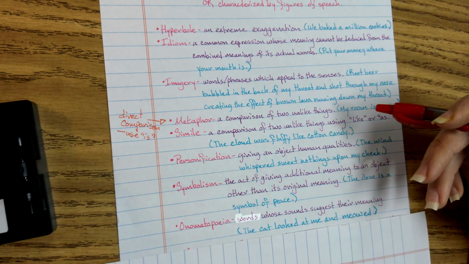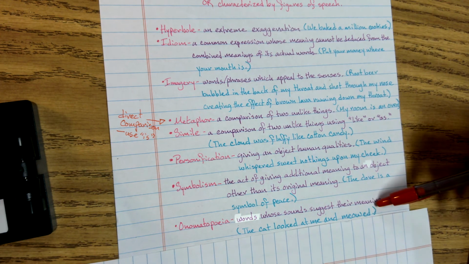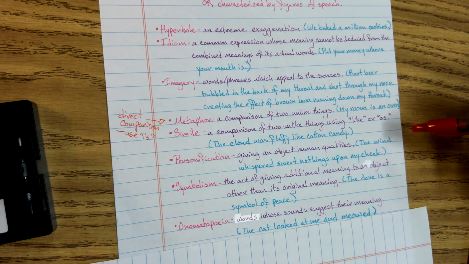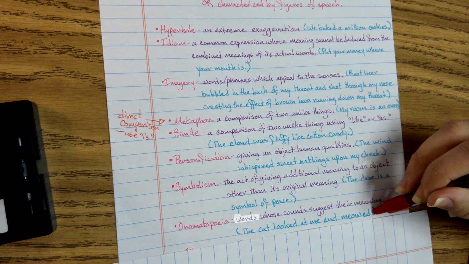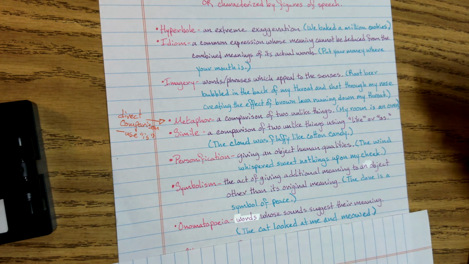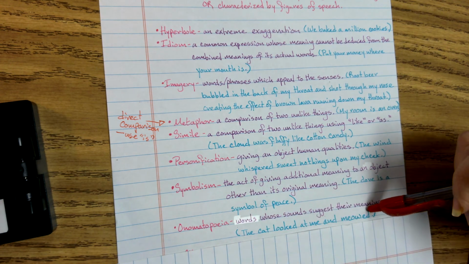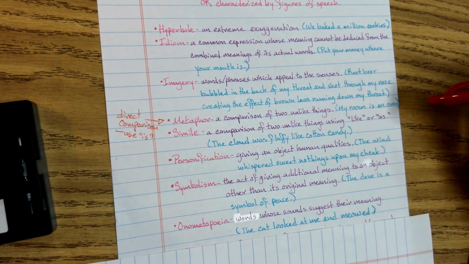Okay, onomatopoeia. Lovely word. Fun to say, okay? Onomatopoeia are words whose sounds suggest their meaning. So, the cat looked at me and meowed. Meow is such a weird word, right? Because you're imitating the sound that the cat makes. That's where we came up with the word meow, right? The bee buzzed. Why do we say buzz? Why do we use that onomatopoeia? Because it sounds like the sound that a bee makes, right?